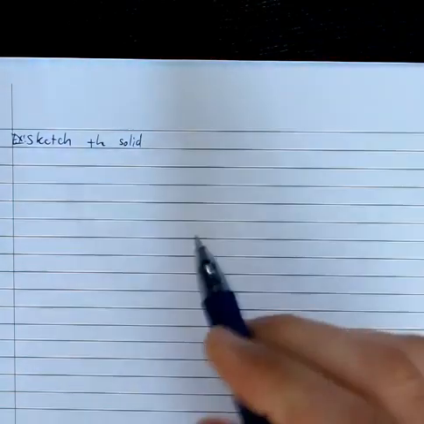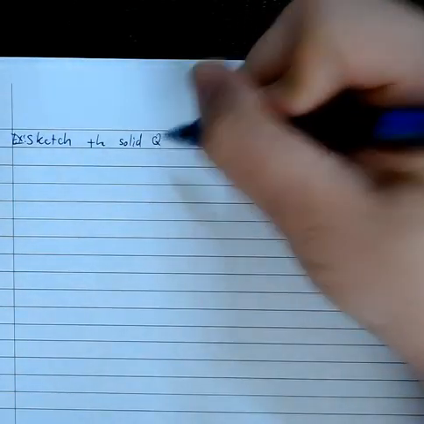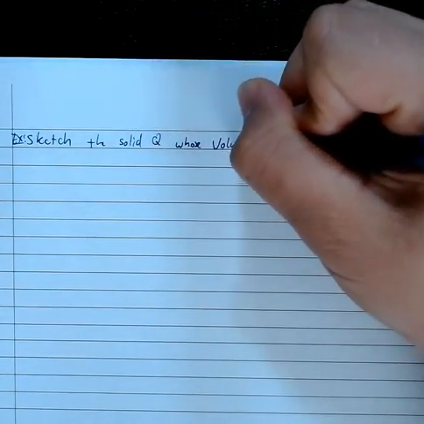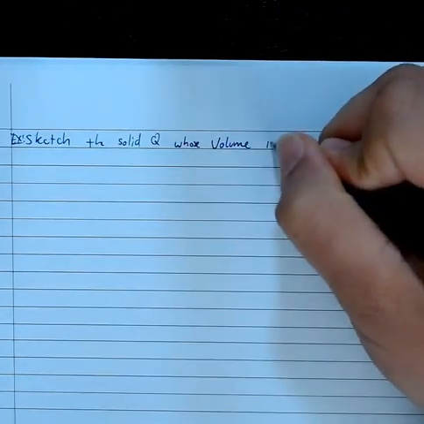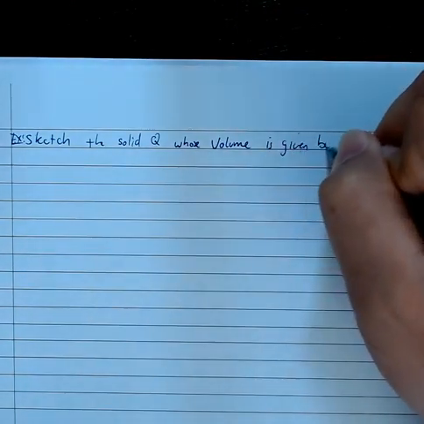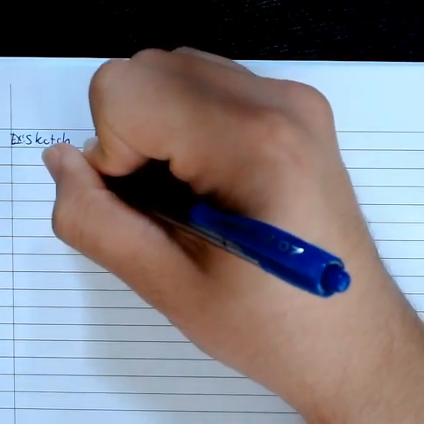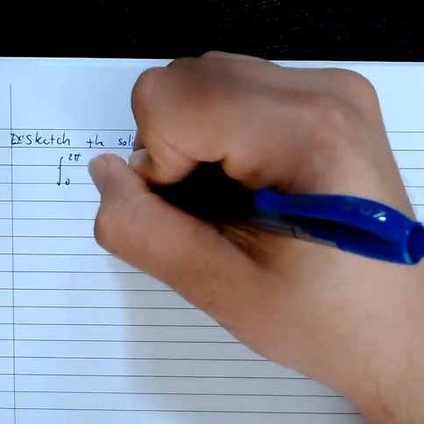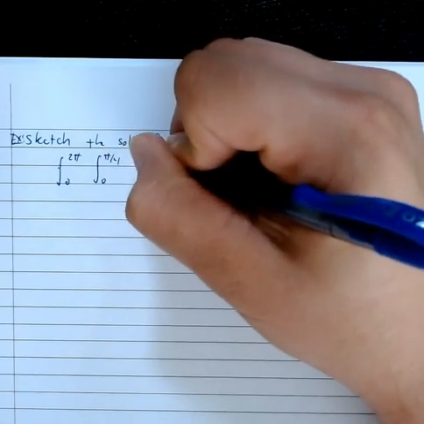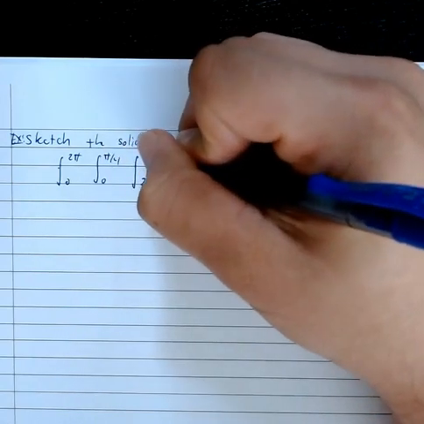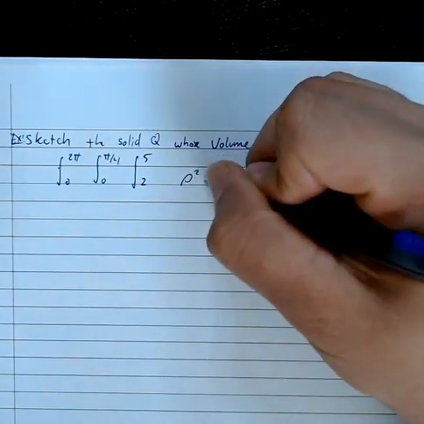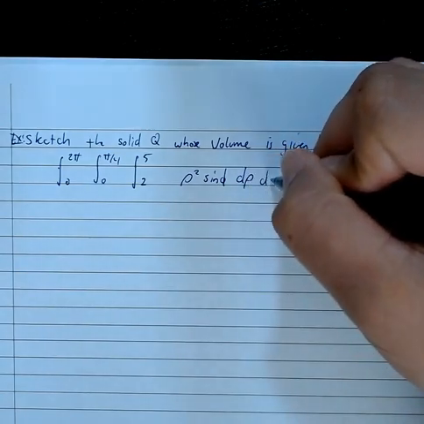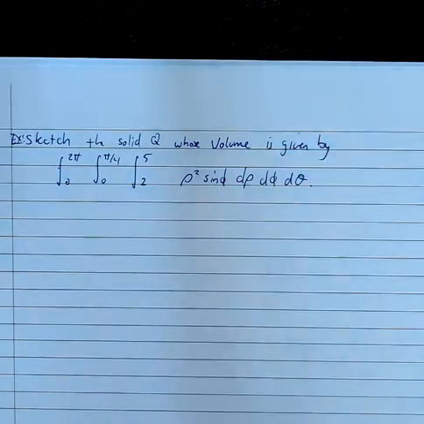And again, we're not going to perform the integral. We're just trying to talk about the object. Sketch the solid Q whose volume is given by the integral from 0 to 2 pi of the integral from 0 to pi over 4 of the integral from 2 up to 5 of rho squared sine of phi d rho d phi d theta, just like that.